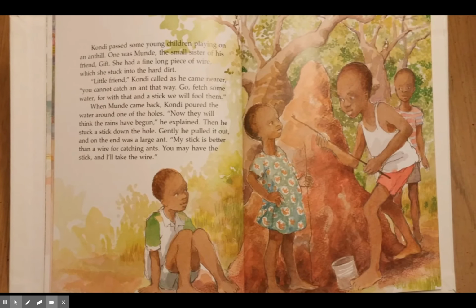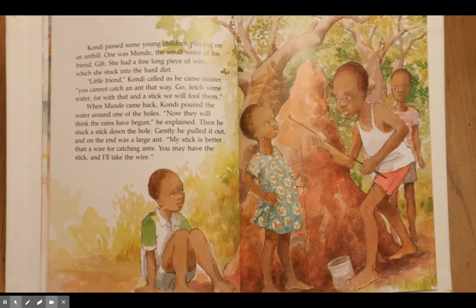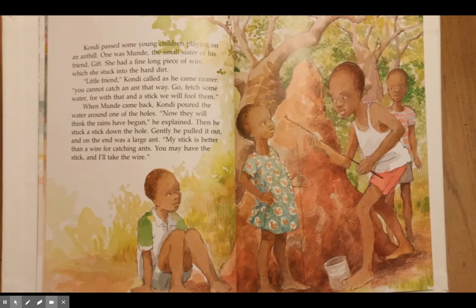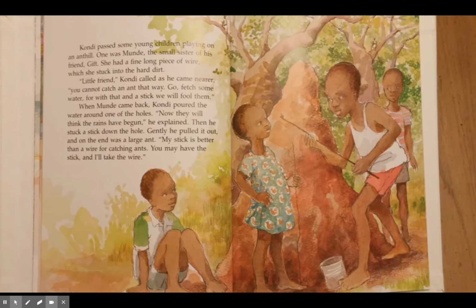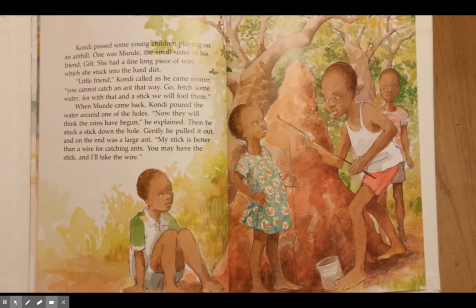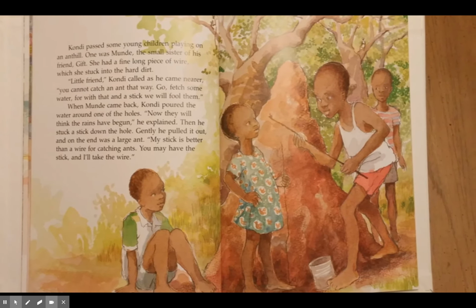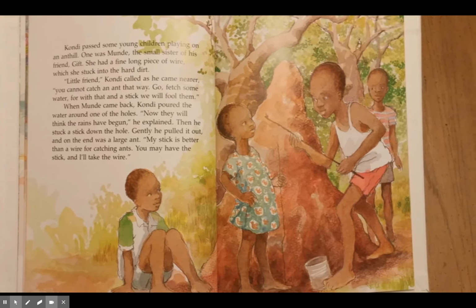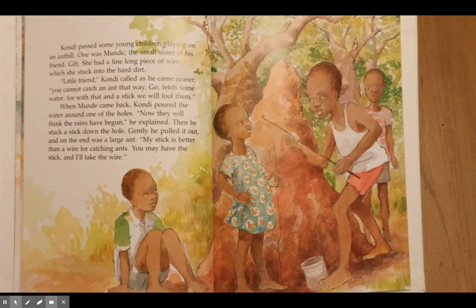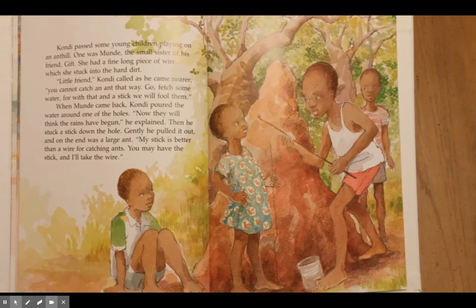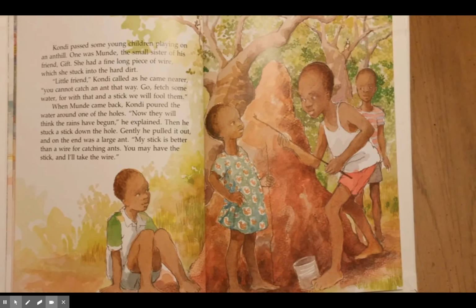When Munde came back, Condi poured the water around one of the holes. "Now they will think the rains have begun," he explained. Then he stuck a stick down the hole. Gently he pulled it out, and on the end was a large ant. "My stick is better than a wire for catching ants. You may have a stick, and I'll have the wire."